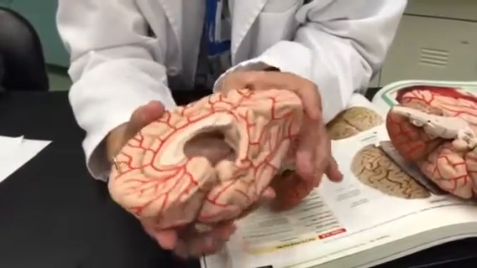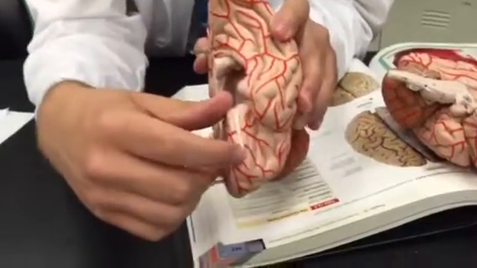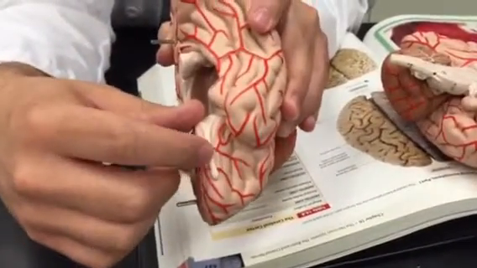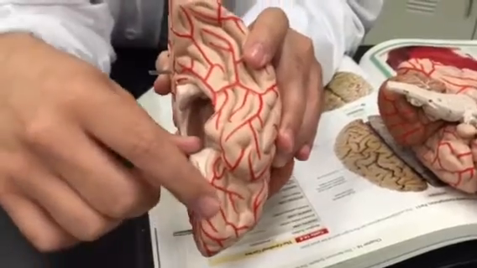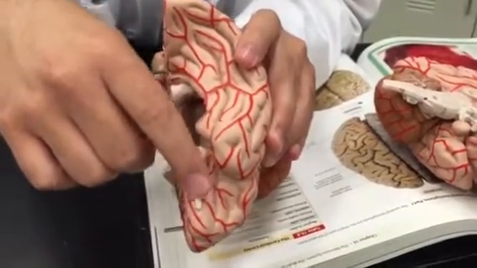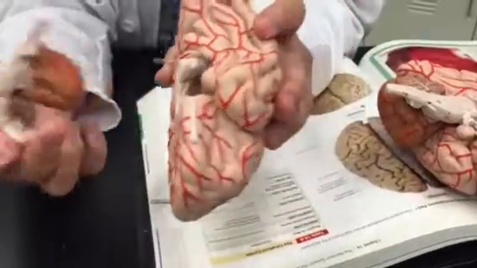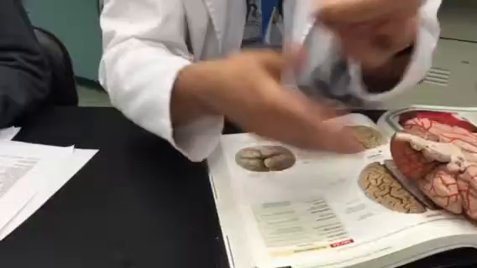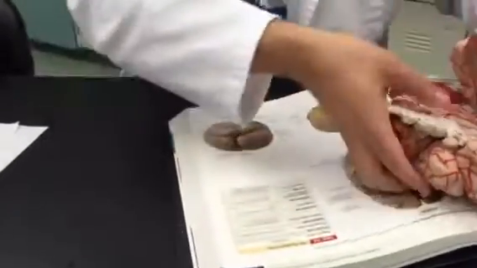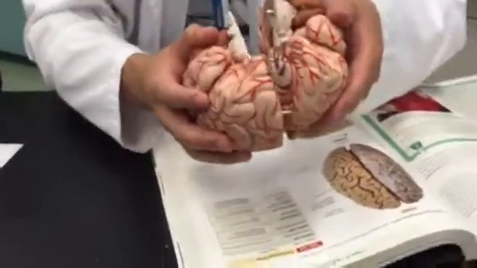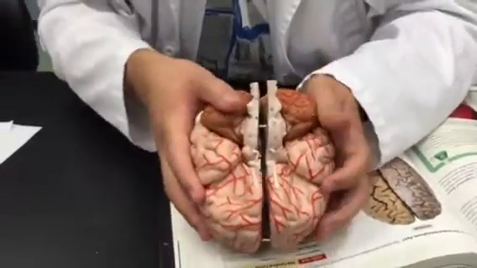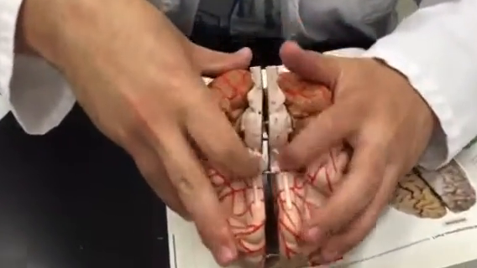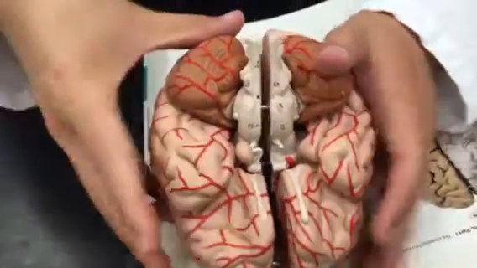Olfactory bulb and tract. So the olfactory bulb is going to be right here, and normally that's embedded inside the ethmoid bone next to the crista galli, and then it's connected to the olfactory tract that then leads back. Optic nerve. So the optic nerve on this model, you can't really see it very well, but what you can see is the optic chiasm, which is where they're going to meet. So that's going to be one half of it. When you put them together, you can kind of see where they would meet, and the optic nerve would then extend out here, out to the eyes, and the optic disc.